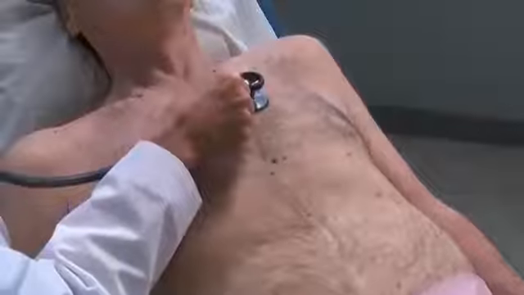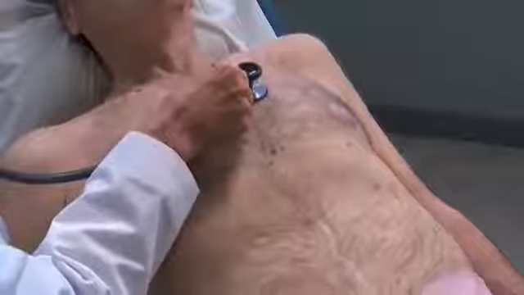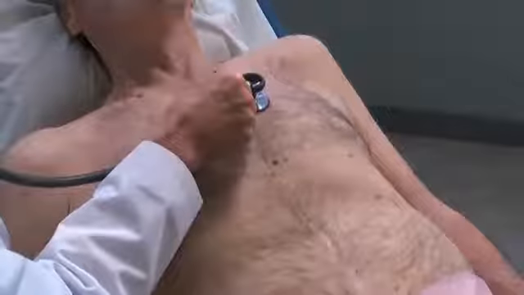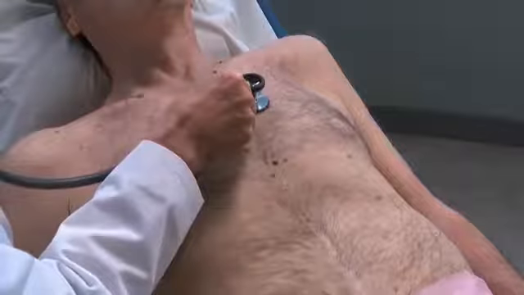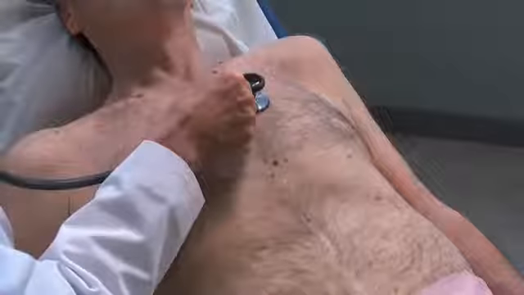Okay, now just take a breath in and out. Still listening in the pulmonic area, try to identify the inspiratory splitting of S2 into its two components. Its first component, A2, is from aortic valve closure. Its second component, P2, comes from pulmonic valve closure.